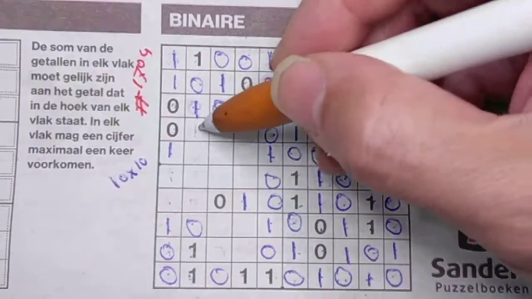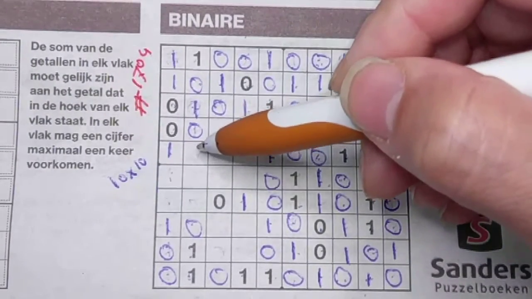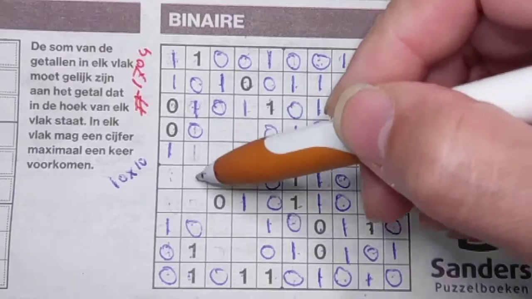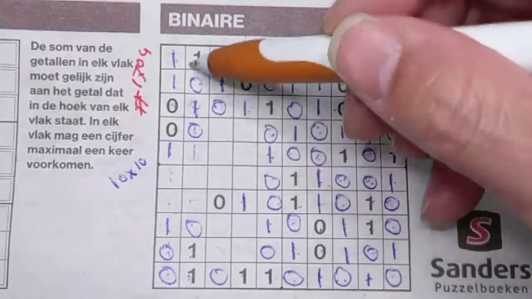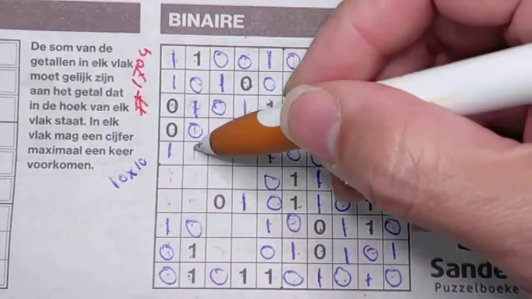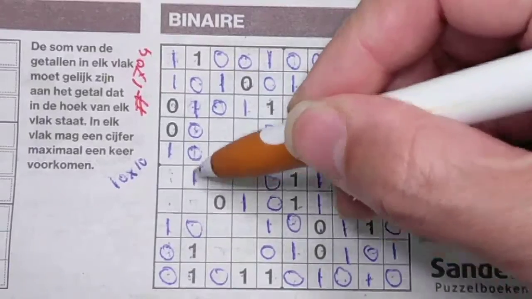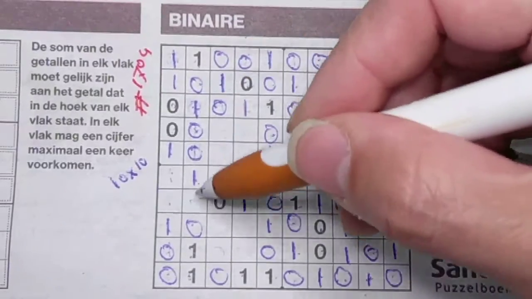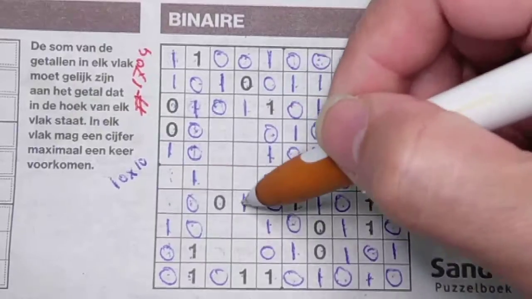This should be an O. If I place a 1 here, then we still have 3 O's in a row in this column, so not allowed. So this should be an O. Double O here, 1 there 1. Now we have 1, 2, 3, 4, 5 ones, so the rest are O's. Double O here, 1 there 1.